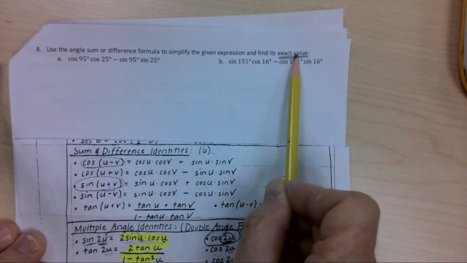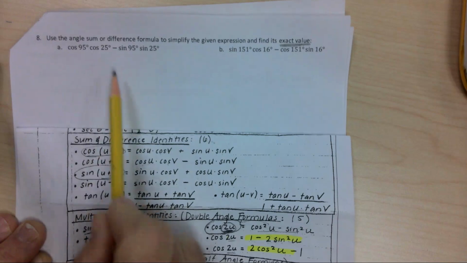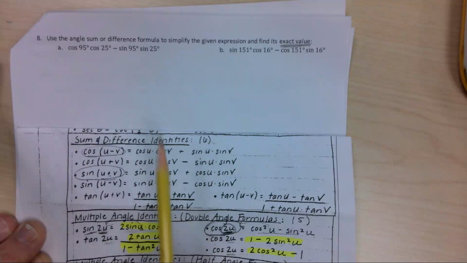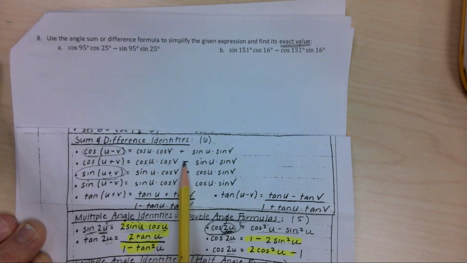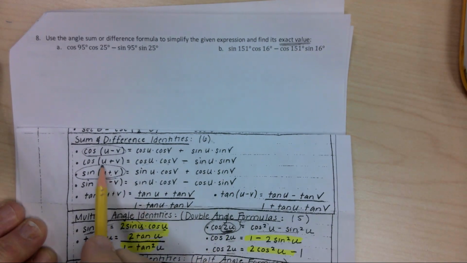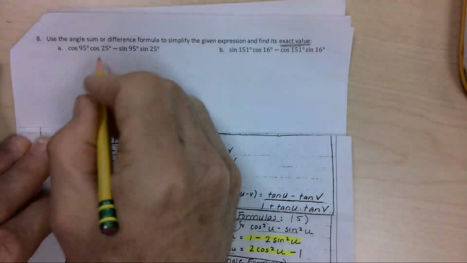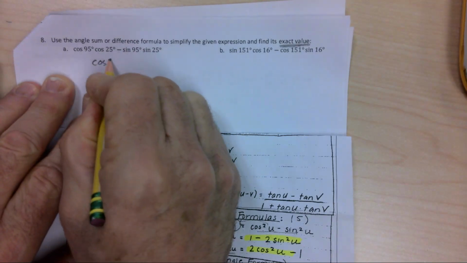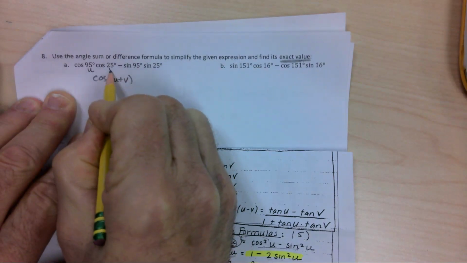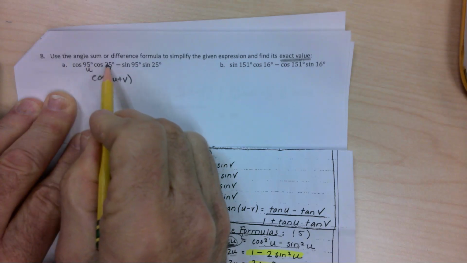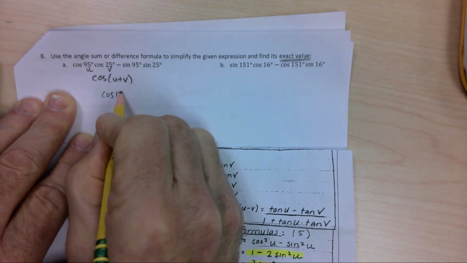We'll talk about that. So we look at this, we try to match it, and we can see cosine, cosine minus sine, sine. So this is what we need to do, cosine of u plus v. Remember, u is always the first thing, v is the second. So we get cosine, 95 and 25 is 120.